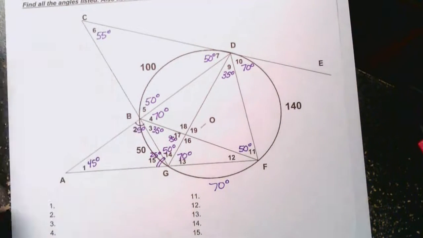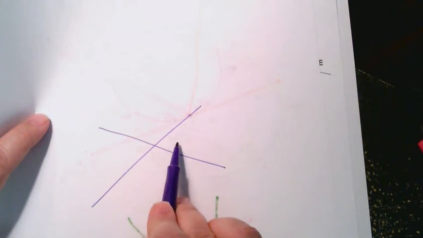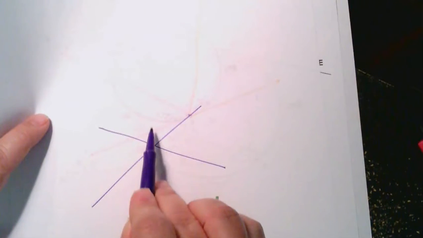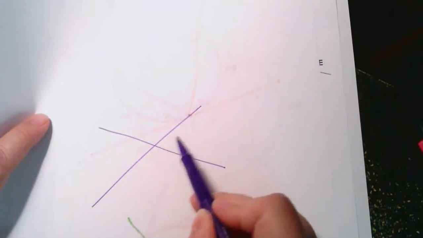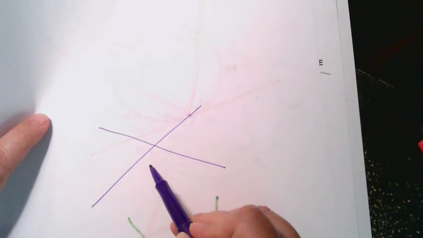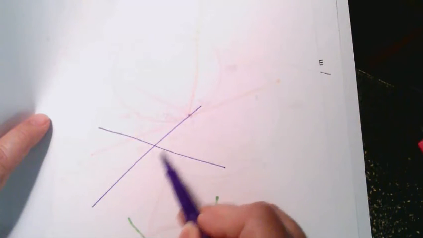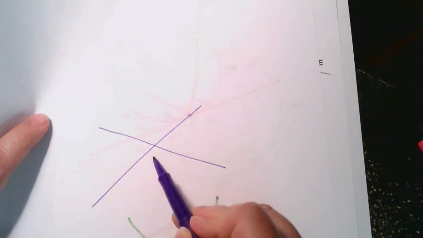Okay, now looking at 16, 17, 18, and 19. Anytime you have two lines cross, you have two pairs of angle types going on. You've got vertical angles, which are the ones diagonally across from each other, like these two or these two. And you have linear pairs, which are the ones next to each other along a line. Vertical angles are always the same as each other. Linear pairs always have to add up to 180 because one side of them is a line.